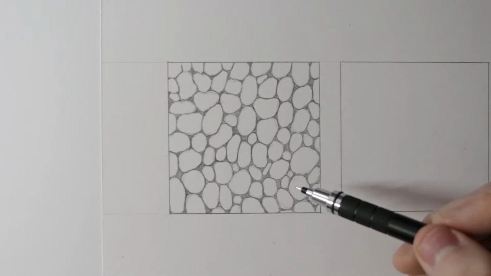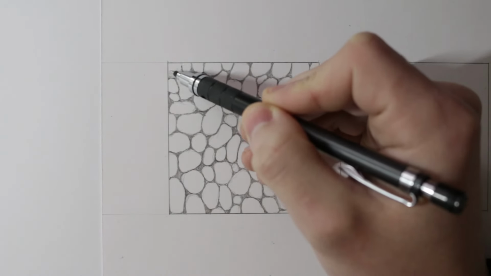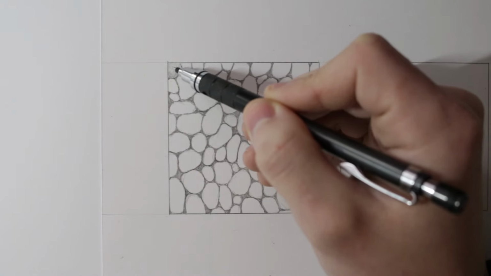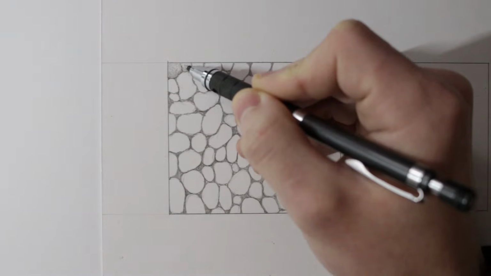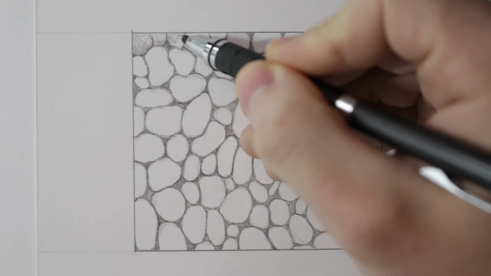So now we can begin to work on the stones, and here I'm just making small motions with the pencil to create a texture that looks suitable. And there isn't one way to do this, but try and study the way that I do it here.